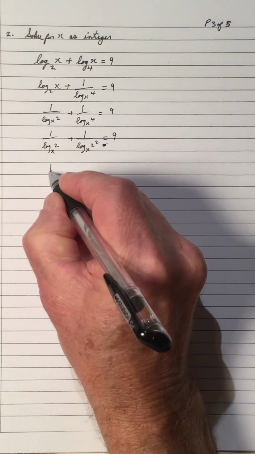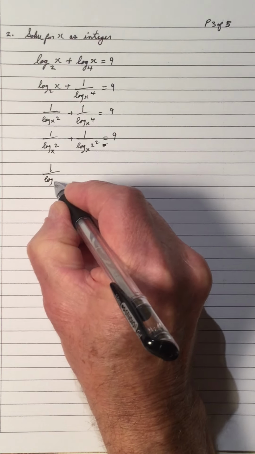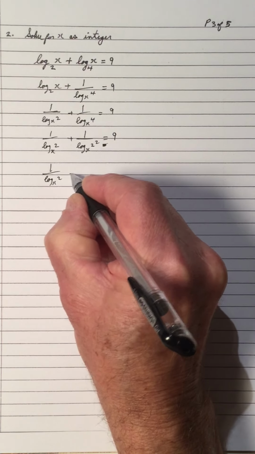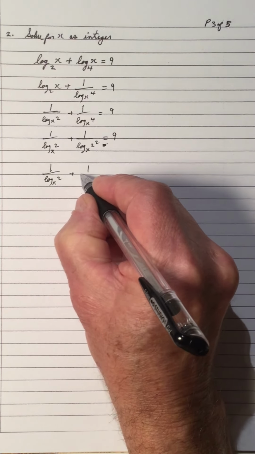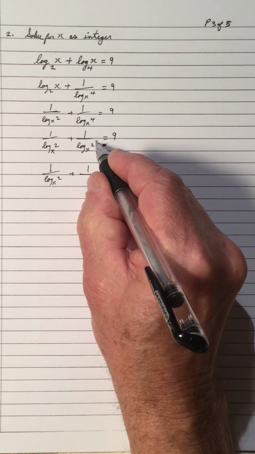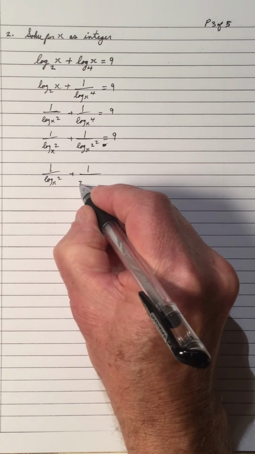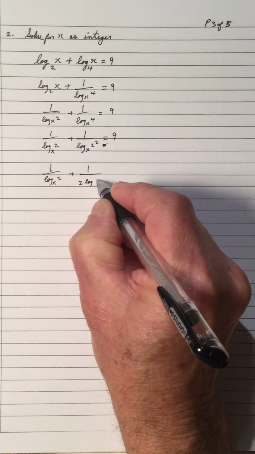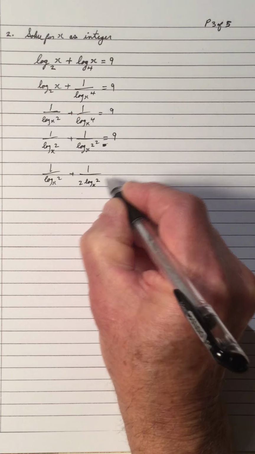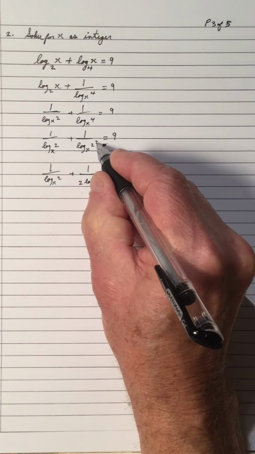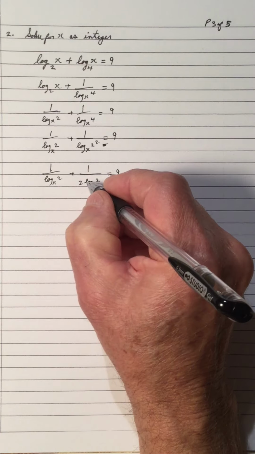And we have 1 over log 2 base x plus 1 over, and that's to a power, so I go 2 log 2 base x, because the power goes in front of the log.